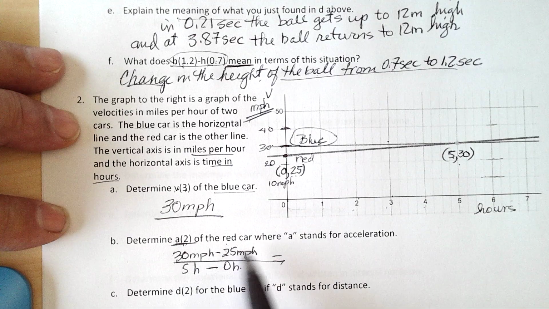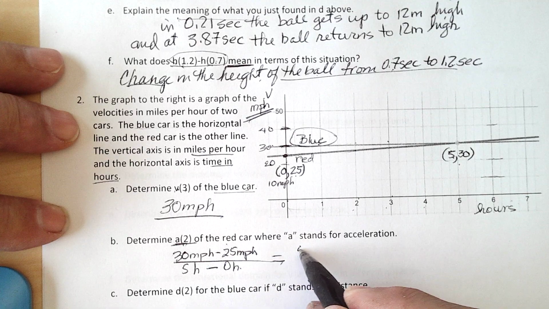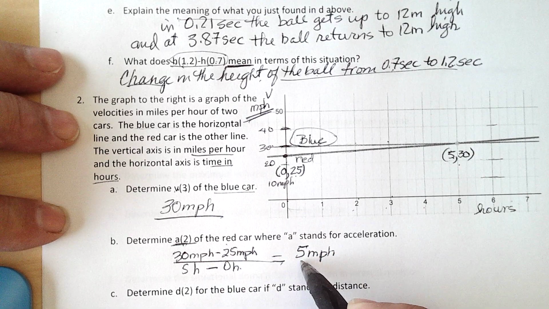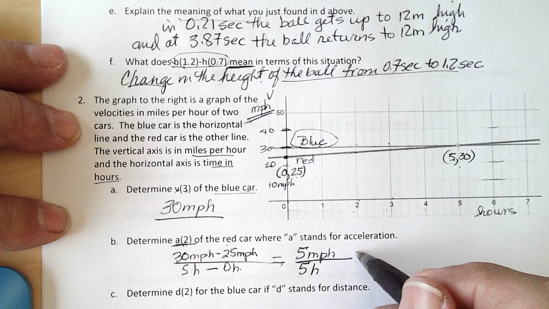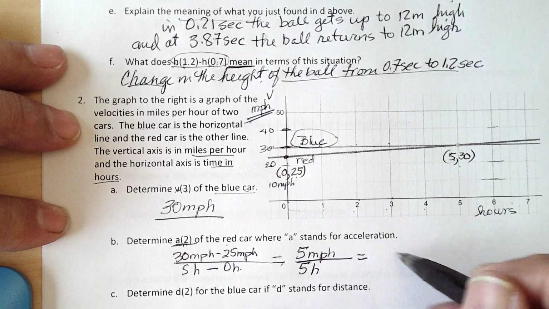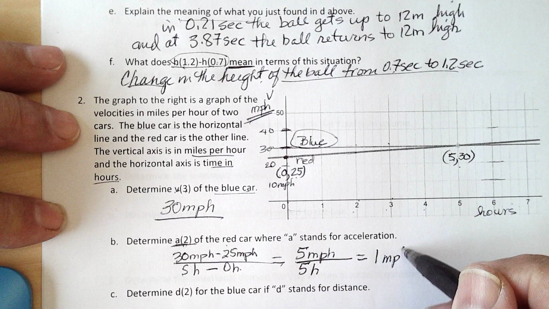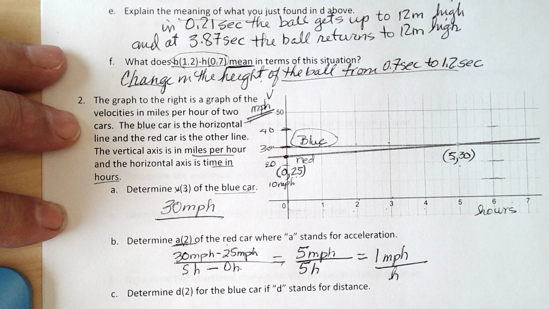And so the units of my answers are miles per hour per hour. 30 minus 25 is 5 miles per hour faster every 5 hours. So if you want to, you can reduce that to 1 mile per hour faster every hour.